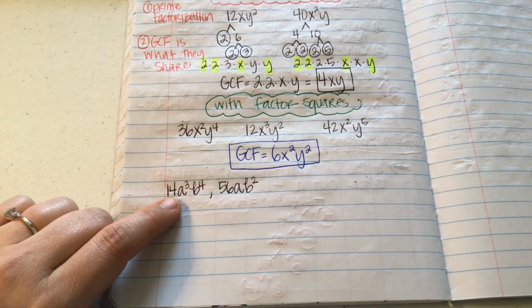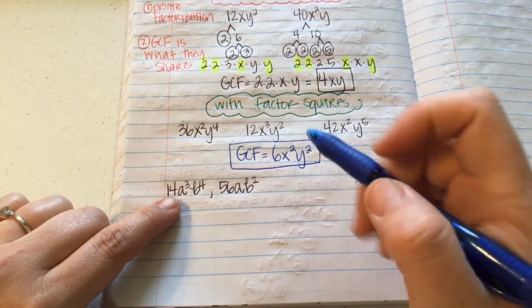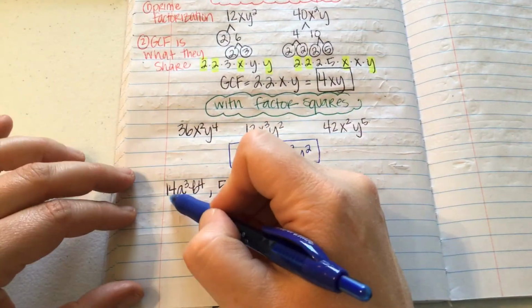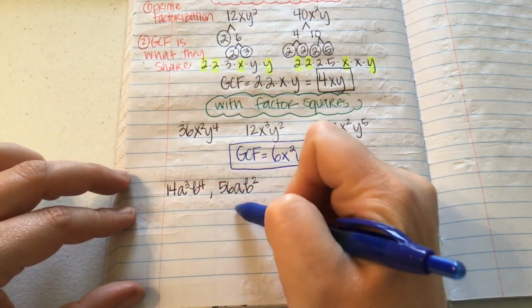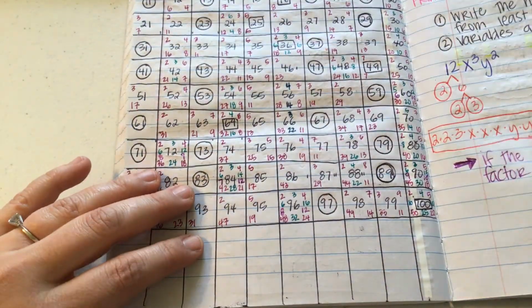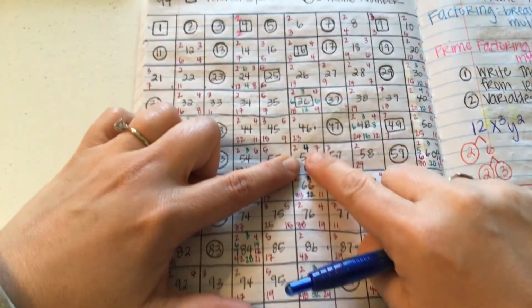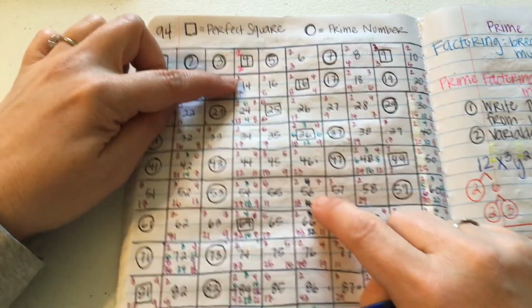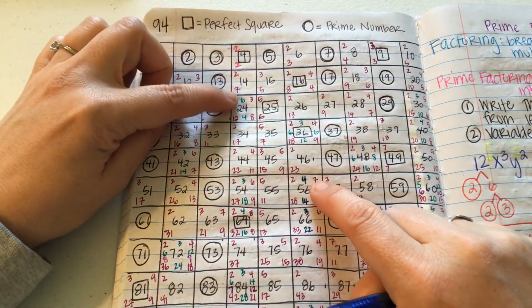And I'm going to go to my factor squares for 14 and 56. If you didn't have your factor squares, you could factor each one of these and see what matches. If I go back here to 56 and 14, they both share 7.